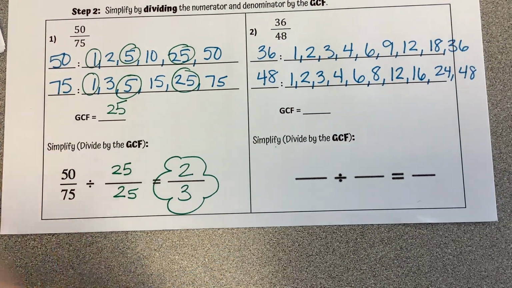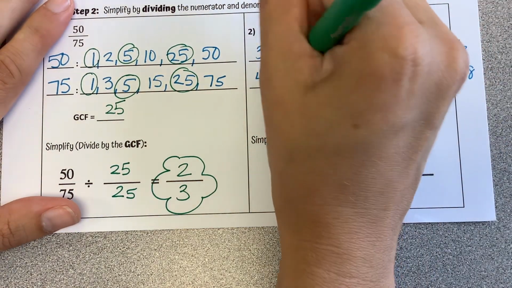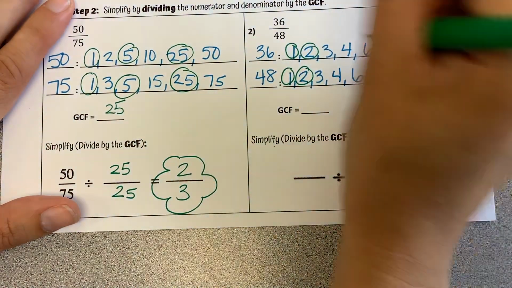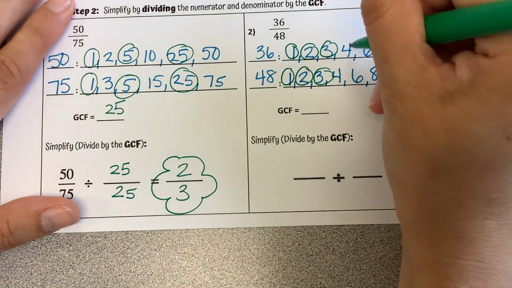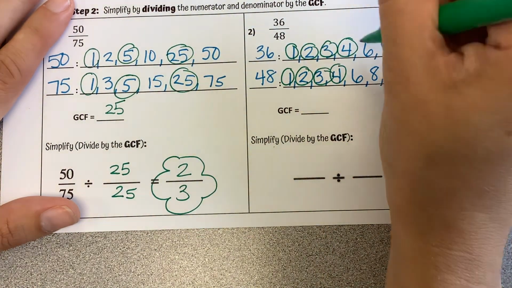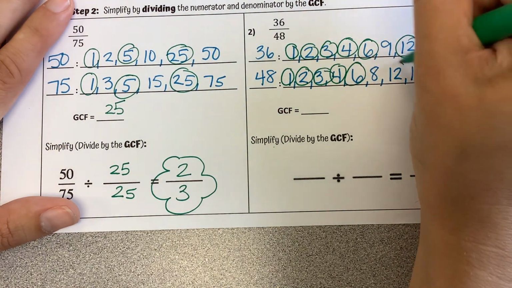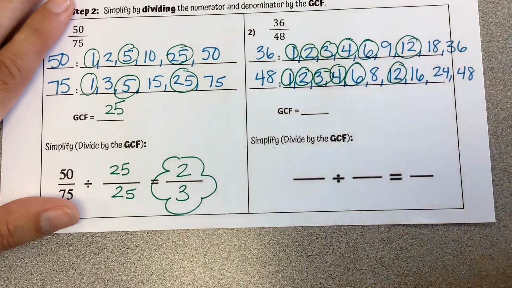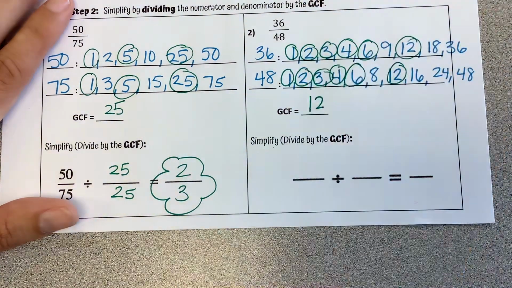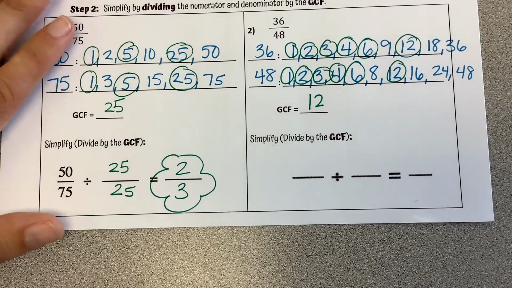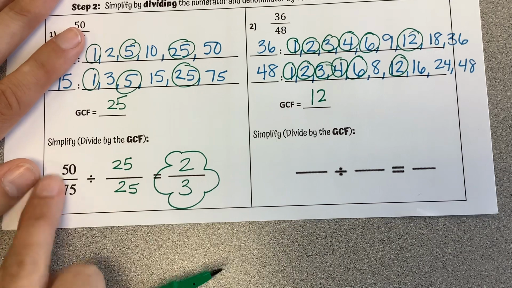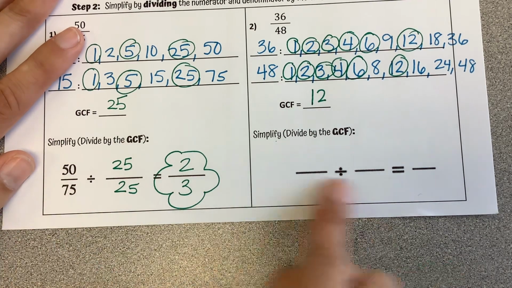Now we're going to go through, circle those common factors. So we've got 1, 2, 3, 4, 6, not 9, 12, not 18, not 36. So the highest number they both divide by is 12. So now we're going to simplify. Over here, we had written out the original fraction for you. Here, we didn't.